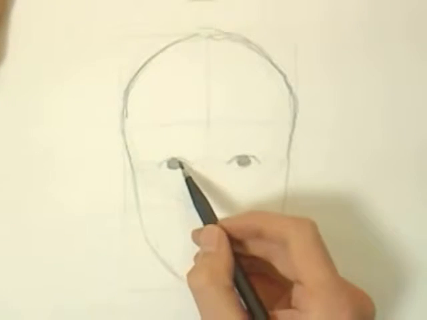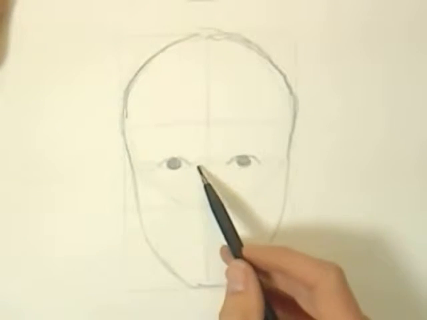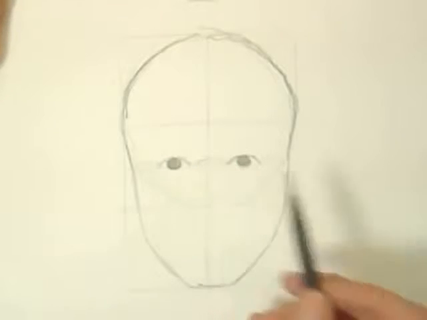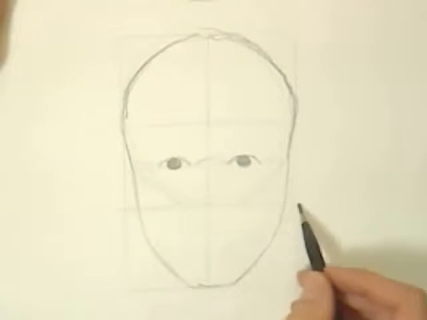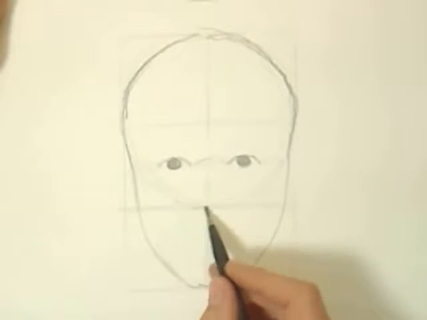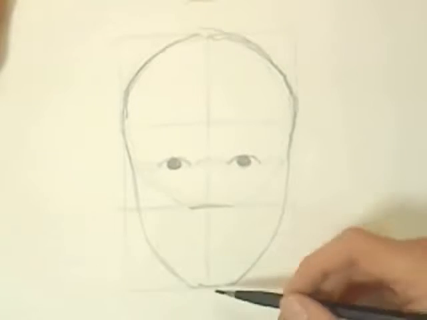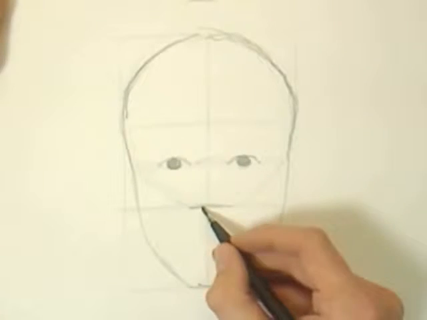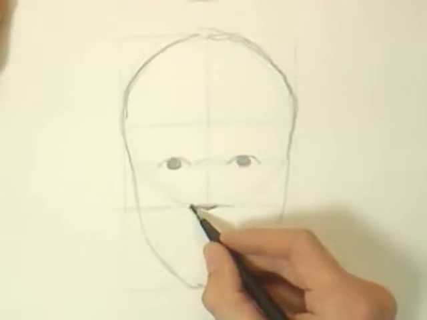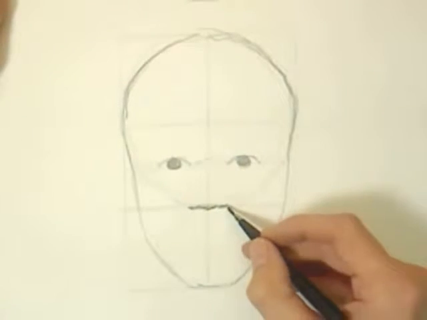These rules will also tell you that the eyes are one eye width apart. This line here, the nose is 1/3 of the way up. And on the average person, the nose is an eye width across.